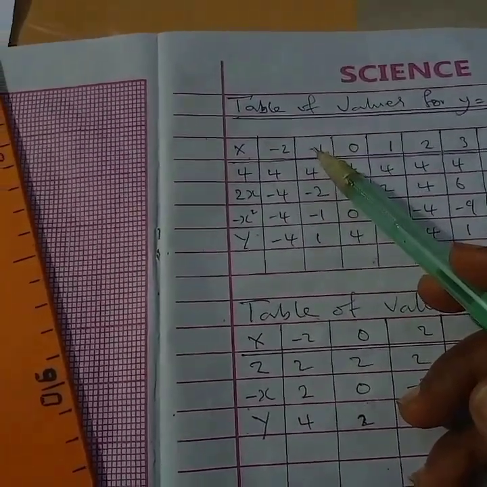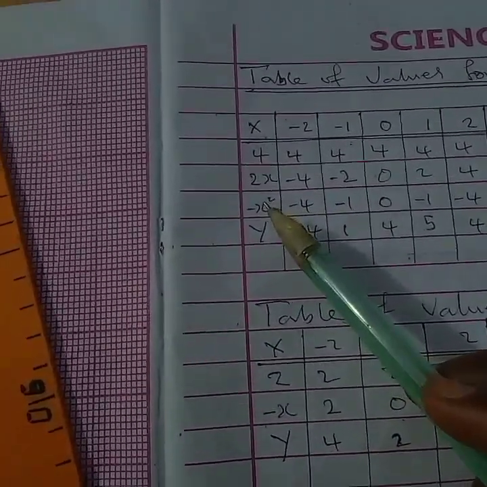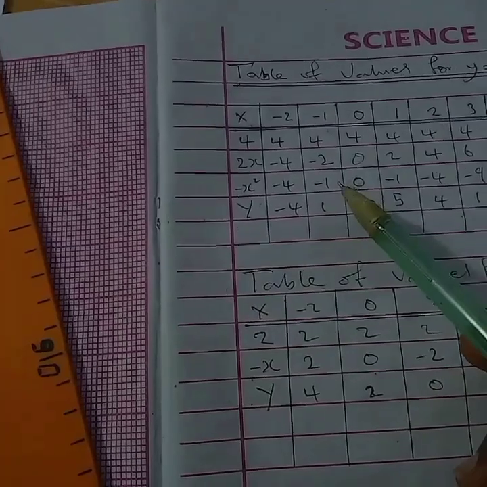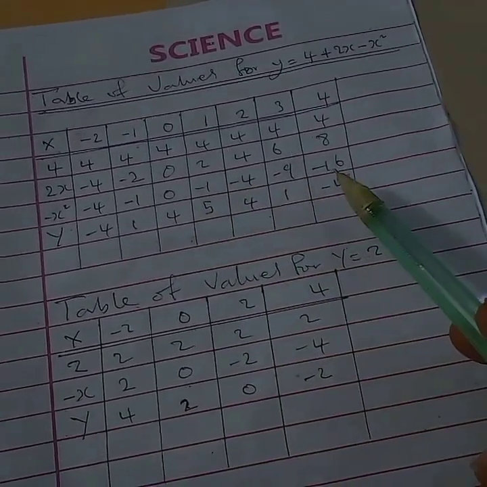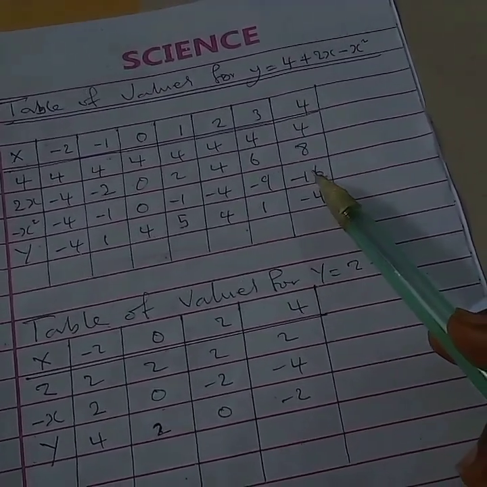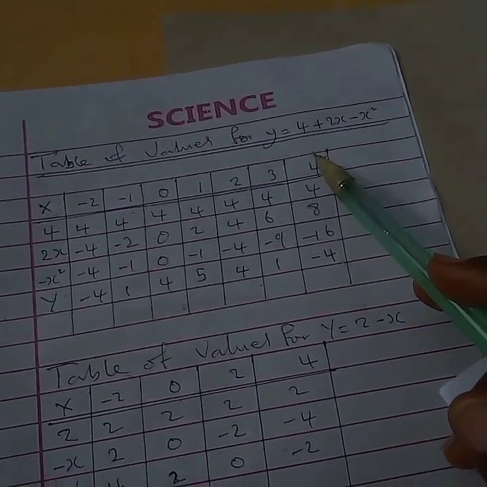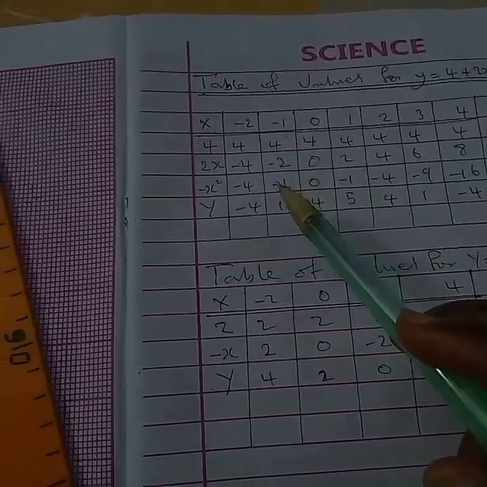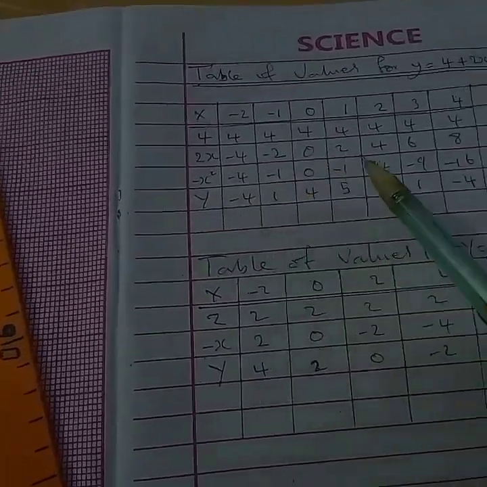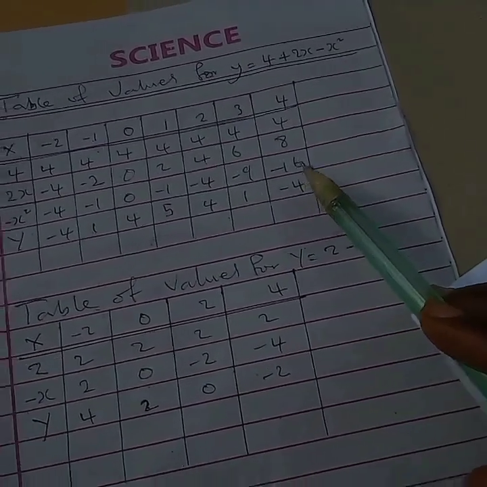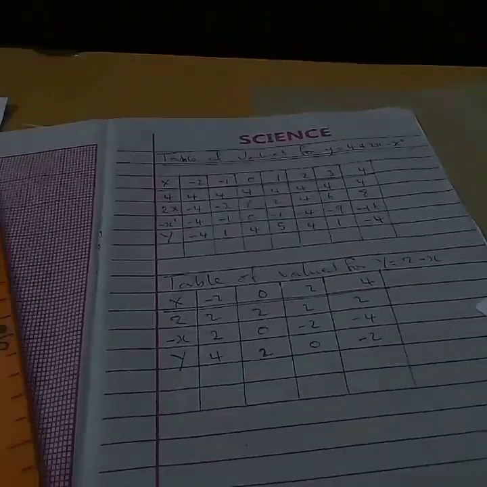So this is minus 1. Minus 1 squared will give you 1. So minus into that will give you minus 1. So that's how we're able to get all these values. I'm sure that explanation is very clear. This is minus 16, because under that you can see 4. So 4 squared will give you 16, and then minus into that 16 will give you minus 16, as we have here. Okay. So that's how we're able to get all those values.